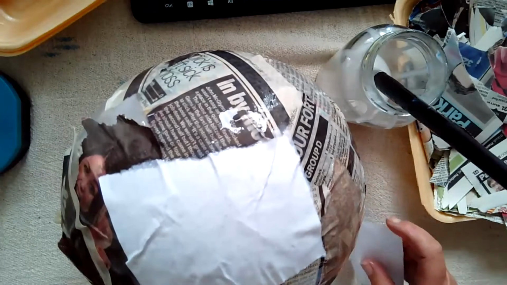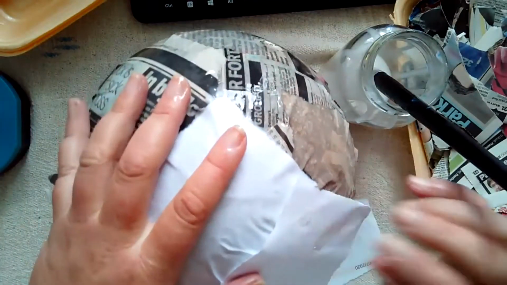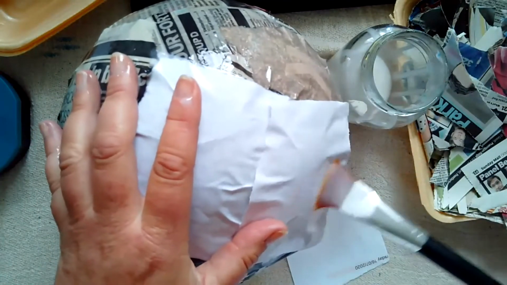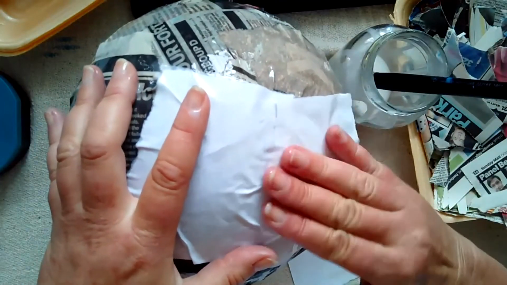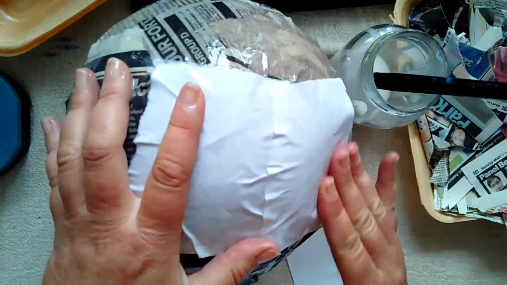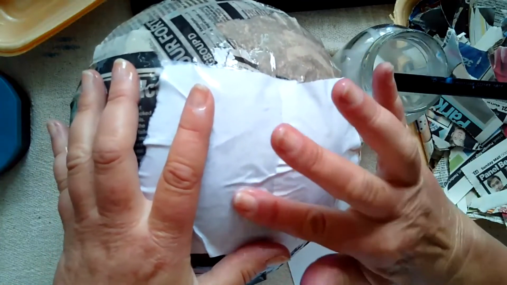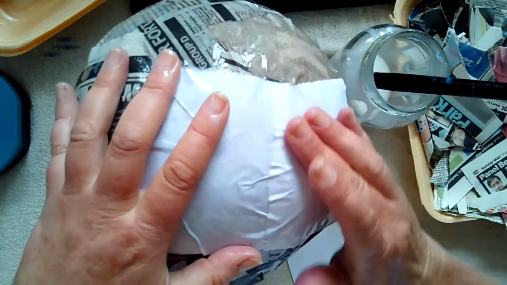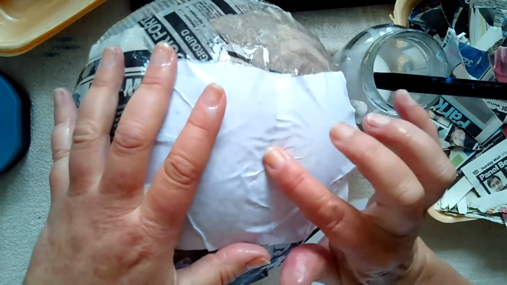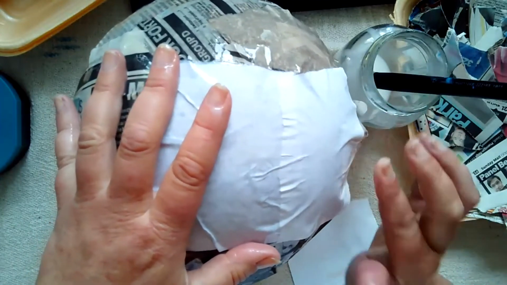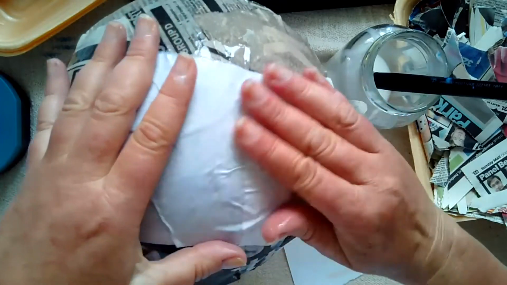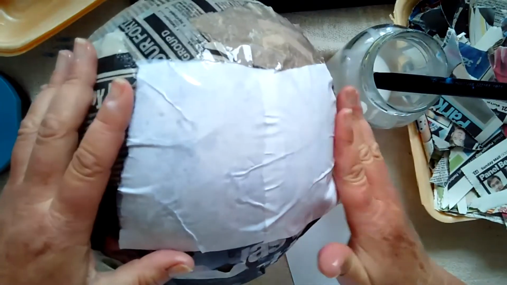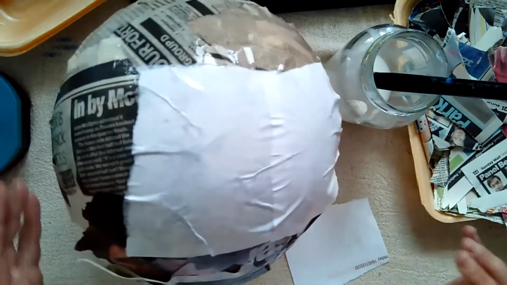I'm not going to cover all of it. It's just really to show you and demonstrate how to do it. Just make sure that you don't have any creases and any, you know, bubbles with air. So it's good to go with your fingers over these creases and just release the air from it. Okay, let's pretend this is how I want it, and all of it is covered.